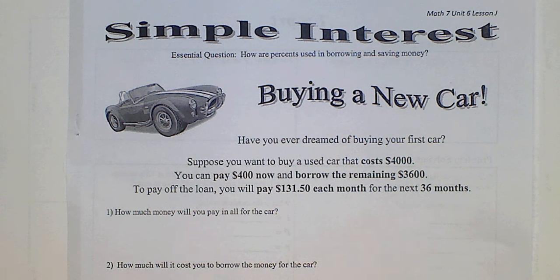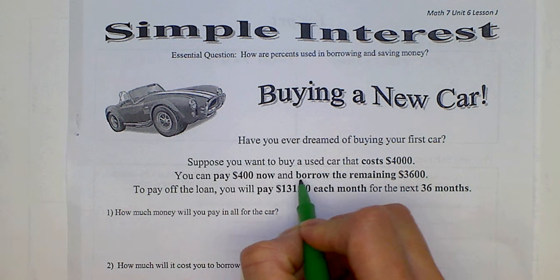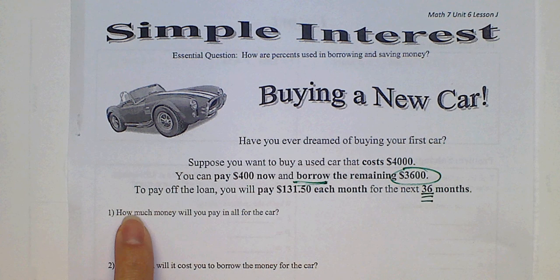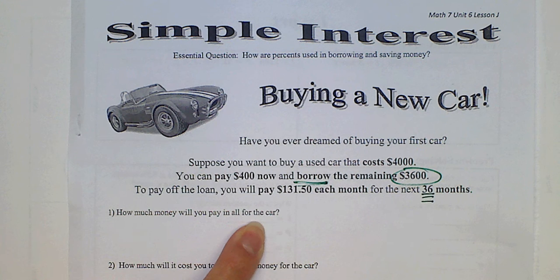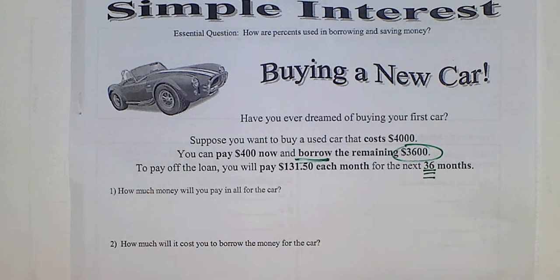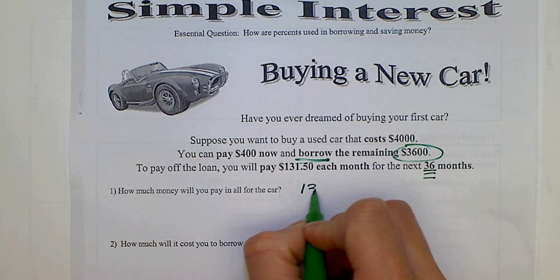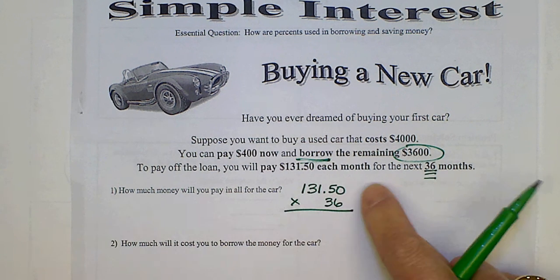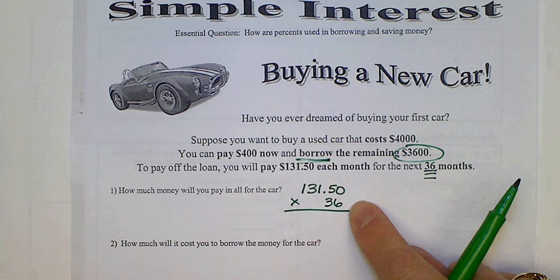You can pay $400 now, but you're going to borrow $3,600. To pay off the loan, you will pay $131.50 each month for the next 36 months. So it says, how much money will you pay in all for the car? So if we take a look at this, I'm going to do $131.50 times 36. So we're going to pay this every month, 36 months.